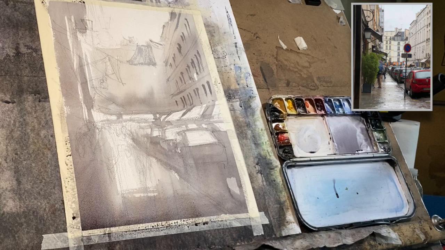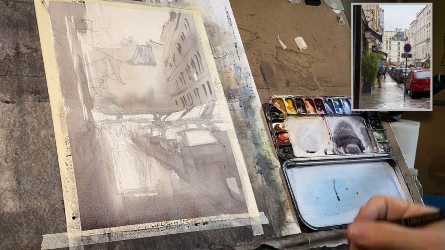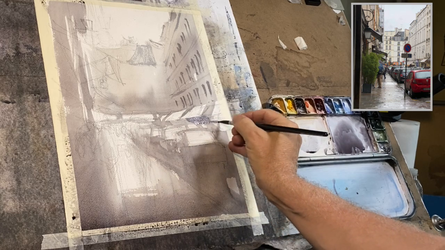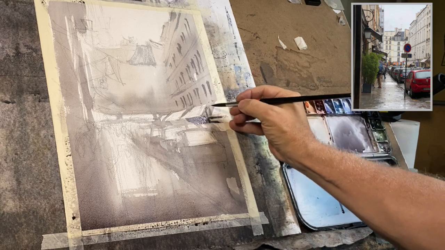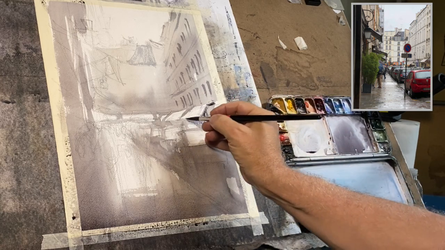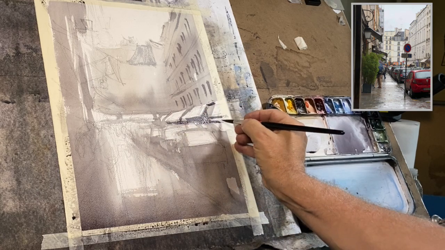That looks pretty good. Let's bring some detail under the awnings, little dark area. Make those awnings pop a little bit, at least as it comes closer to us.